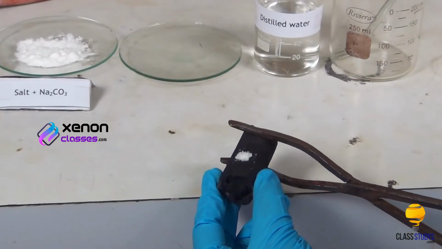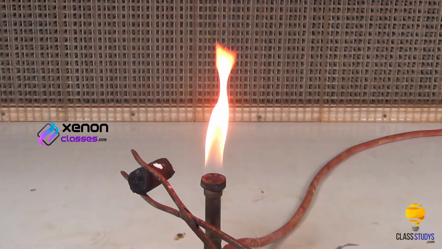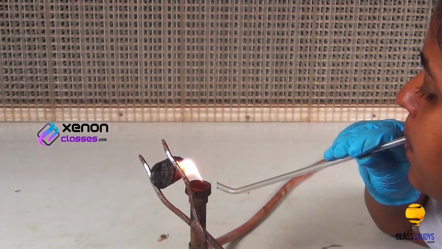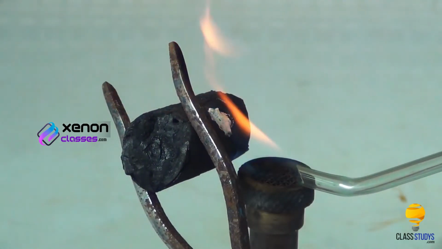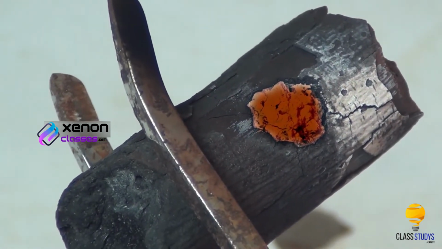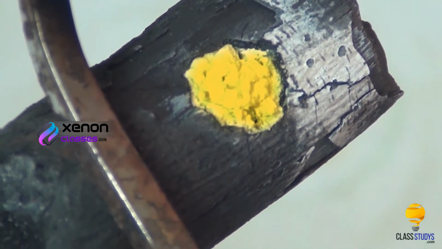Using tongs, hold the charcoal piece in front of the reducing flame of the Bunsen burner. Now, direct the reducing flame on the cavity by means of the blowpipe and heat strongly for some time. A brown residue is obtained on heating and it becomes yellow on cooling, indicating the presence of lead-2 ion.